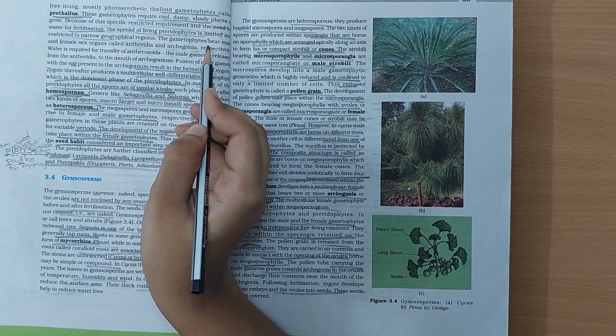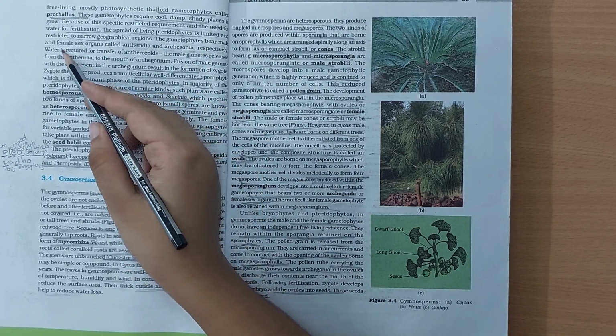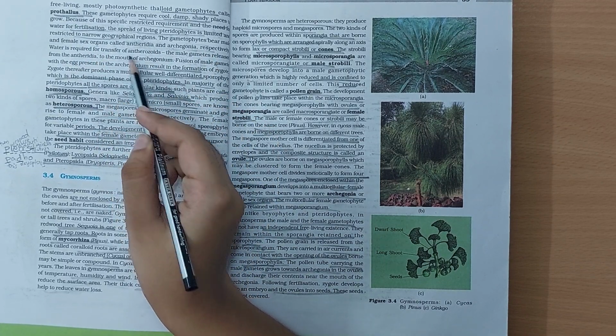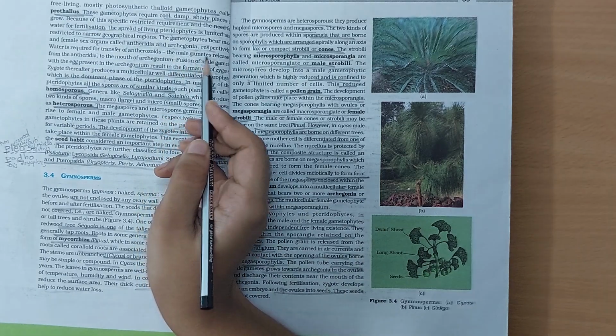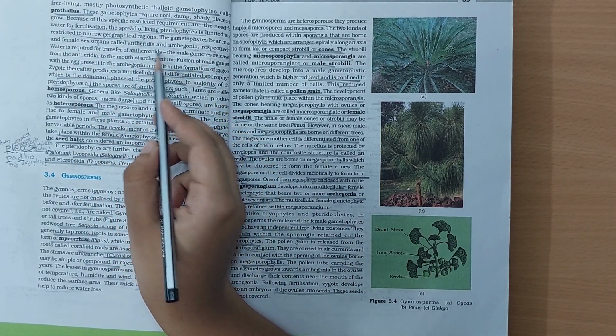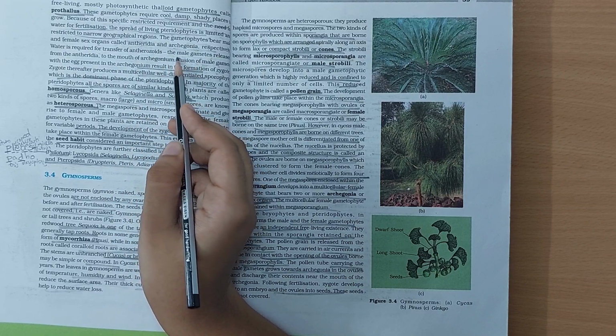The gametophytes bear male and female sex organs called antheridia and archegonia respectively. Water is required for transfer of antherozoids, the male gametes released from the antheridia, to the mouth of archegonium.